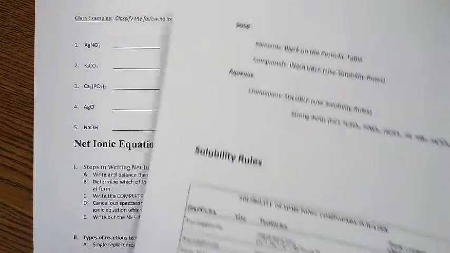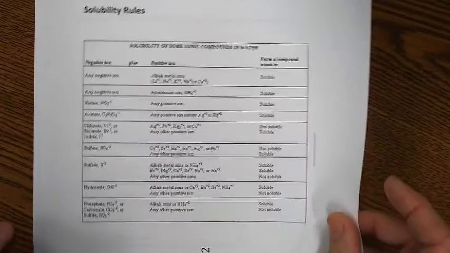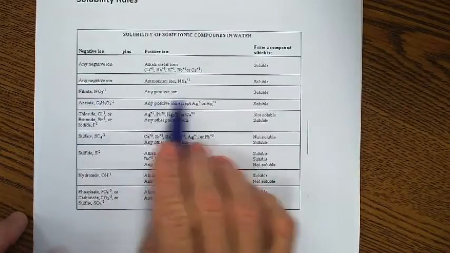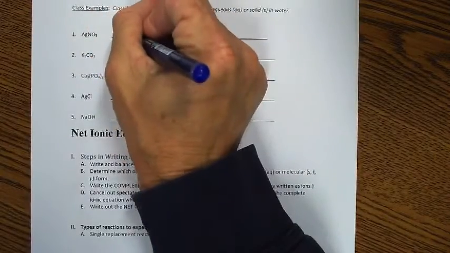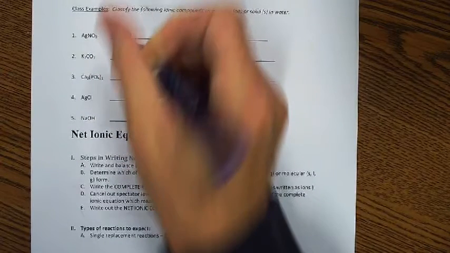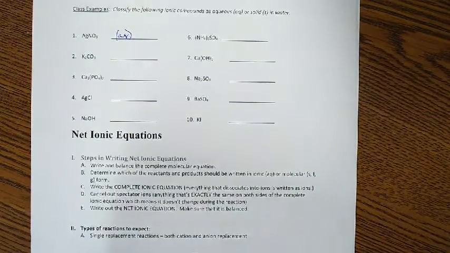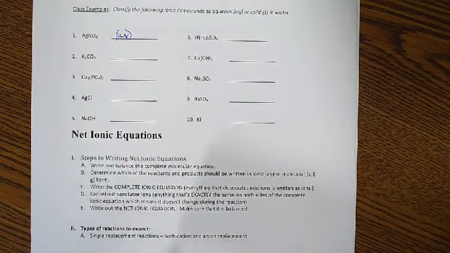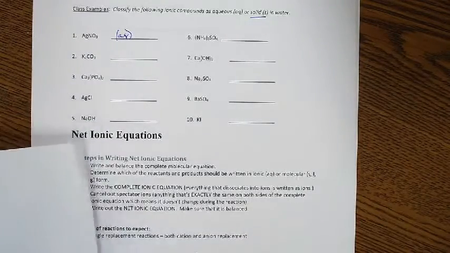So AgNO3: the way you use the chart, it has the negative ion first here. So NO3 and any positive ion is soluble. When you're labeling that, that would be aq. Now if something is soluble in water, it's not reacting. Nothing's happening. So that's not what we're looking for to determine whether or not a double replacement reaction occurs. We're looking for a solid or a precipitate to occur.